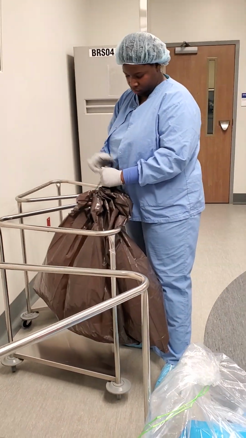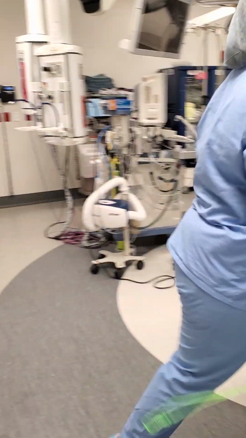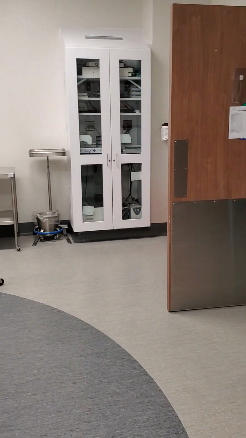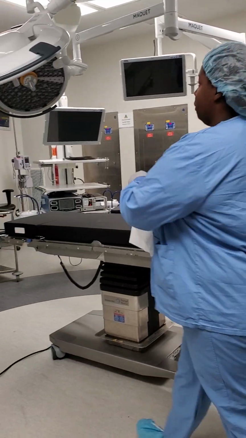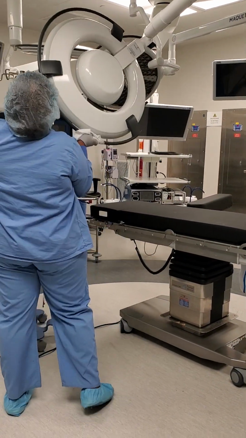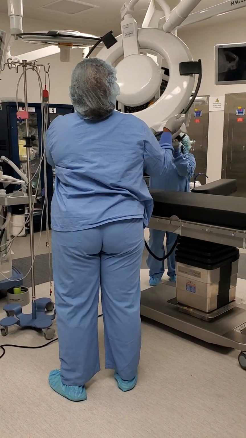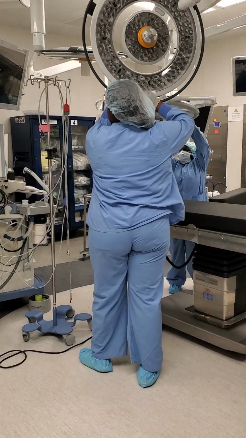Now that all dirty items have been removed from the room, we can start cleaning the room. You want to get your cleaning towels. They need to be moist but not soppy wet. And we always want to start at the top of the room with the lights, cleaning both the back side and the front. Then we would move on to the TV monitors.